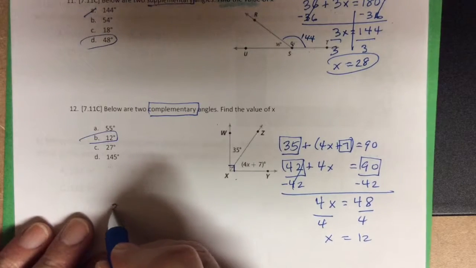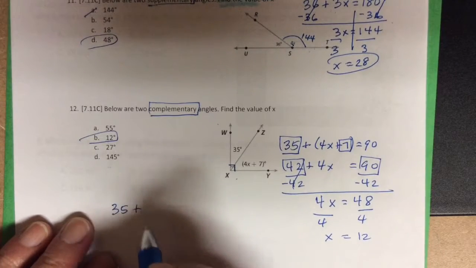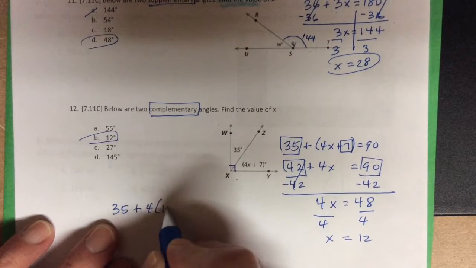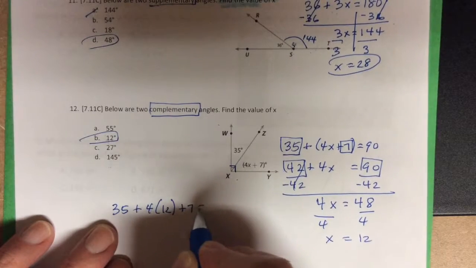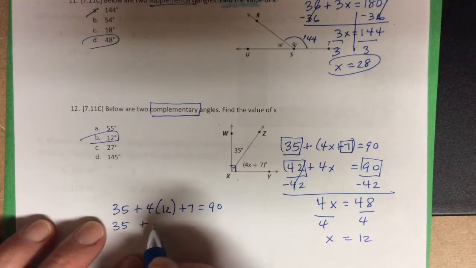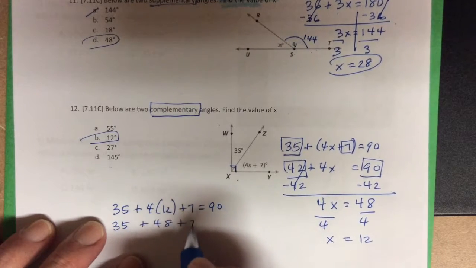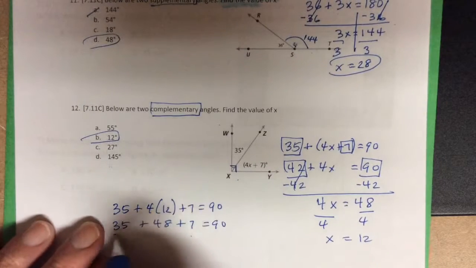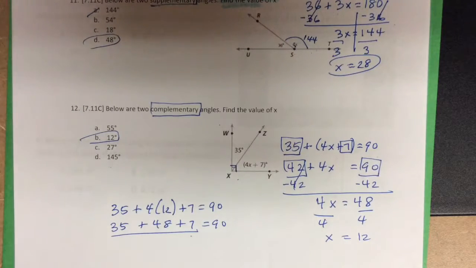I'll prove it to you. 35 plus 4 times 12 is 48, plus 7. If I add these 3 numbers together, they would add up to 90. So you could have substituted.